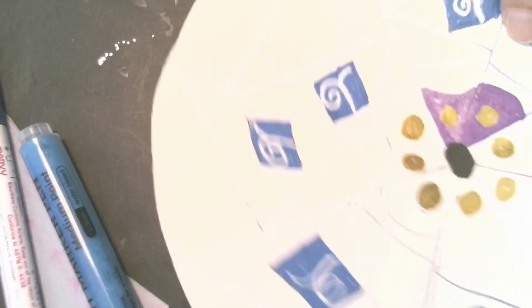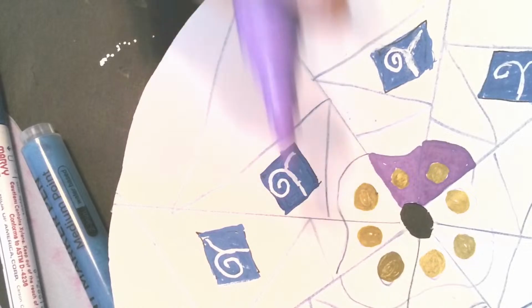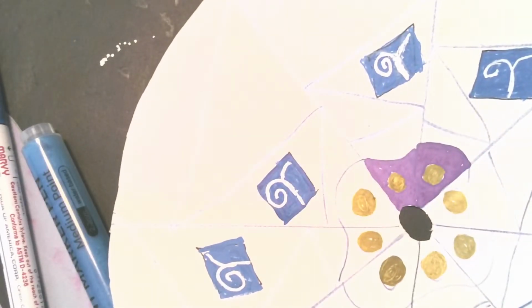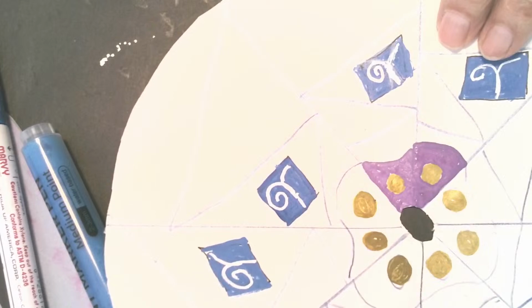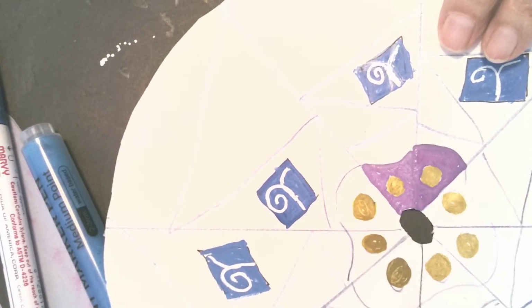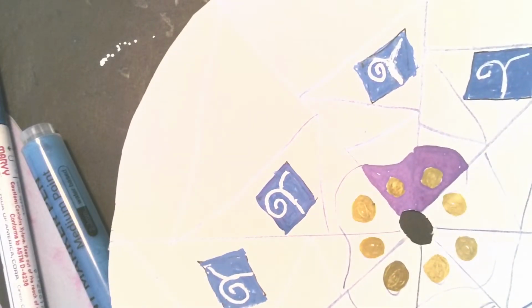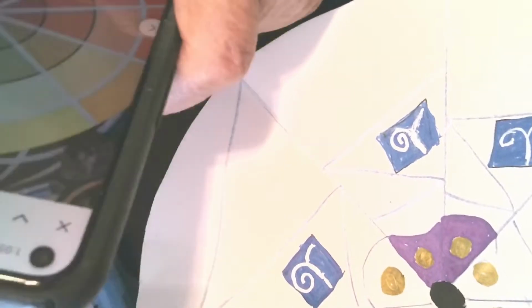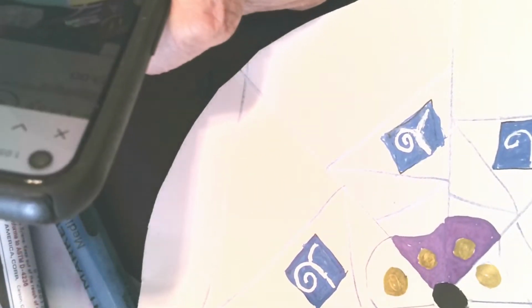I think I'm just going to do those two all the way down so you can see what I'm doing, and then the rest will be in part two of this creation of our mandalas. Now yours does not have to look the same as mine.